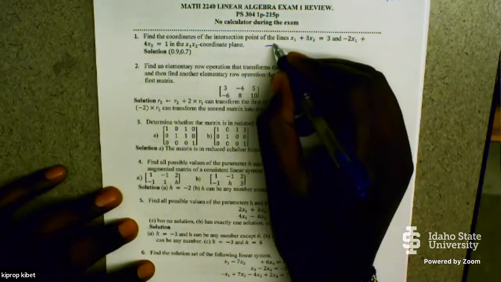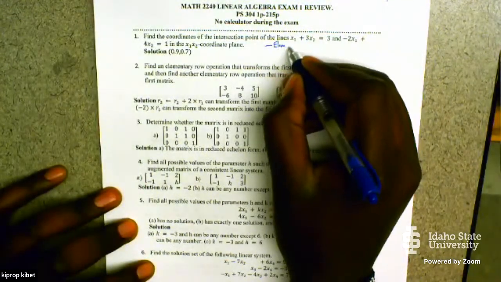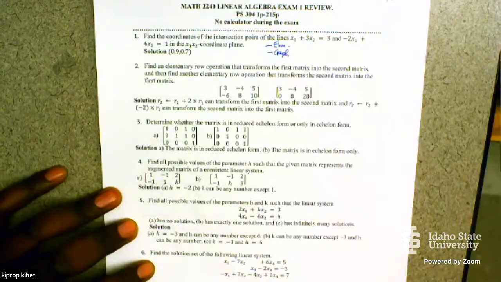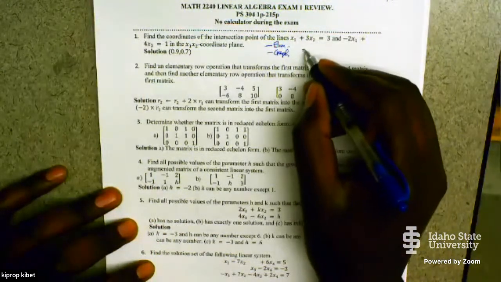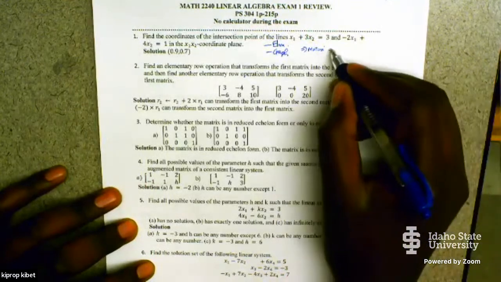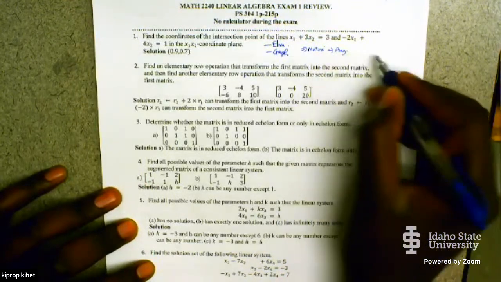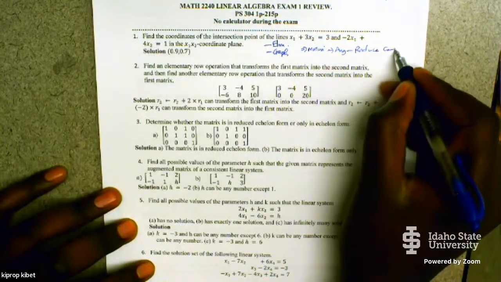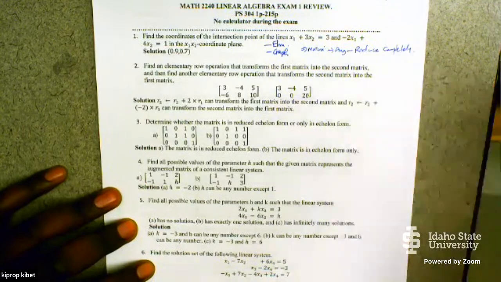You can actually use elimination. You can also graph it, right? Or you can put it in matrix form, and then you get the augmented matrix, and then you reduce completely to get a solution.